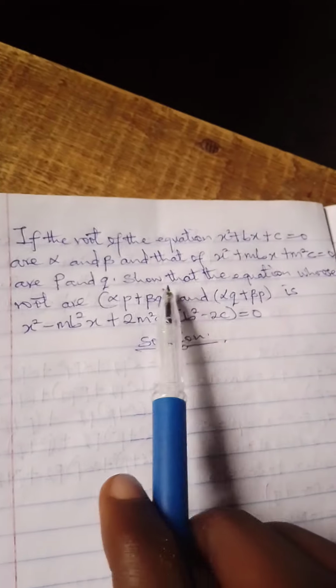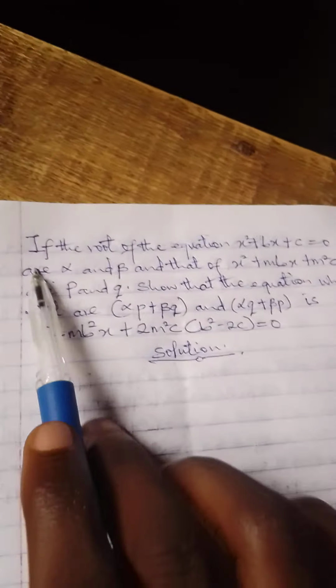This is a further math question and we are going to solve it now. It is very simple. Now what is the question?